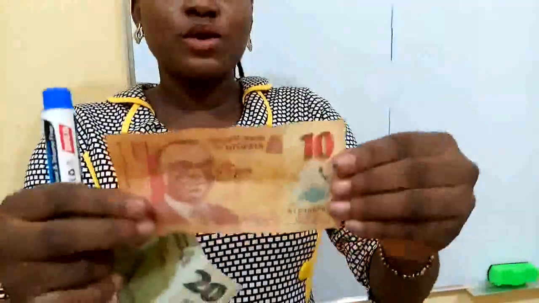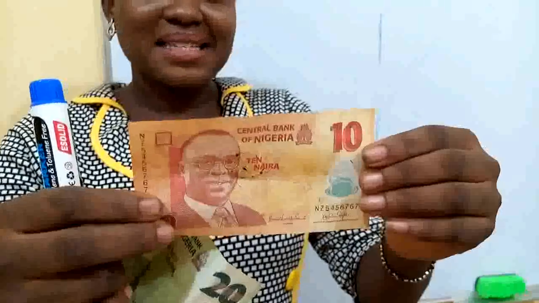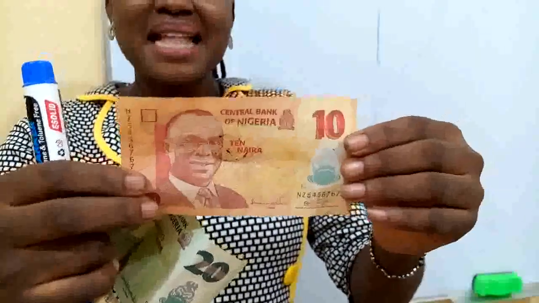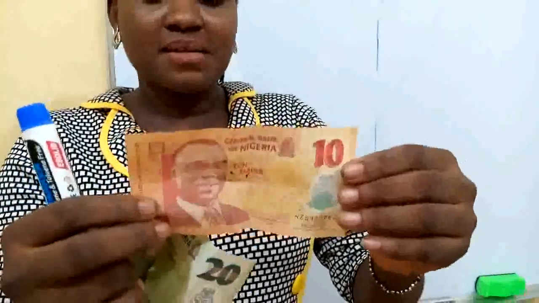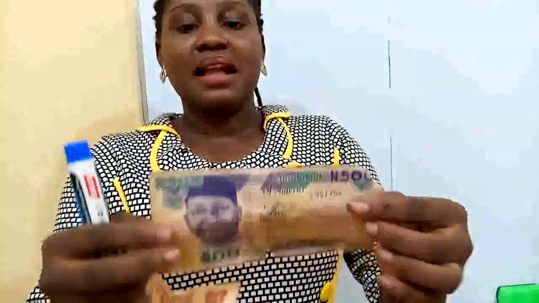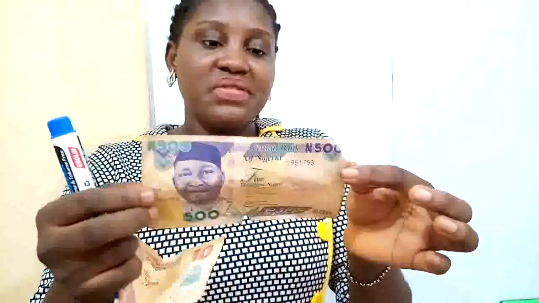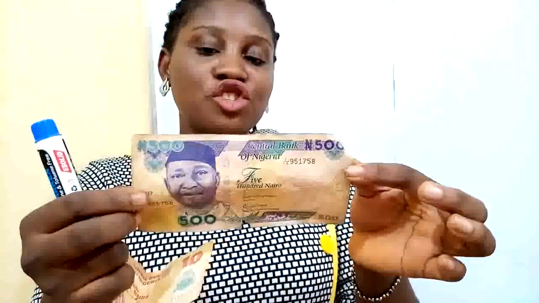Okay, how much is this? Look at it closely. It is 10 naira. And how much is this? This is 500 naira. There are other denominations of Nigerian money. We talked about it last time. I believe you remember. Lovely.